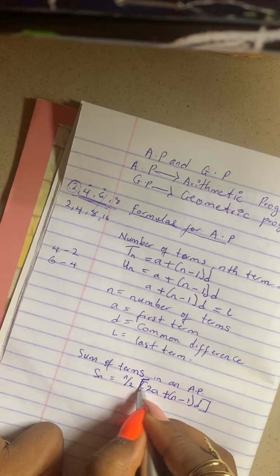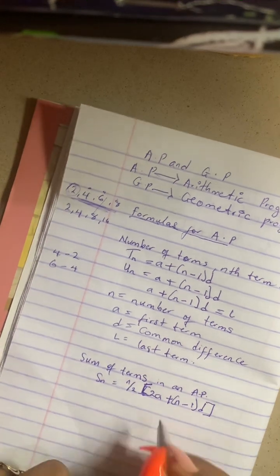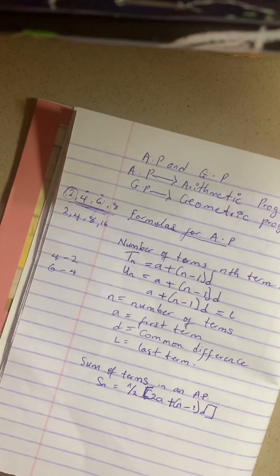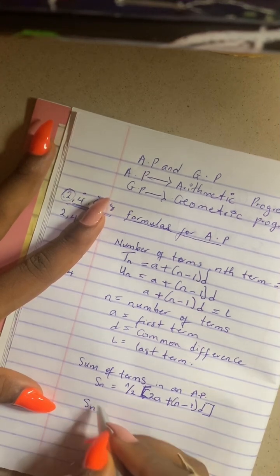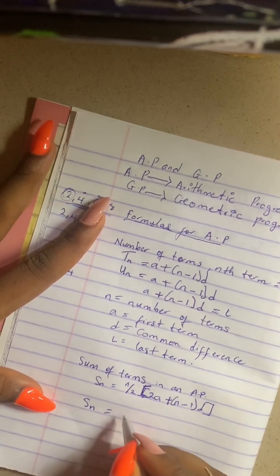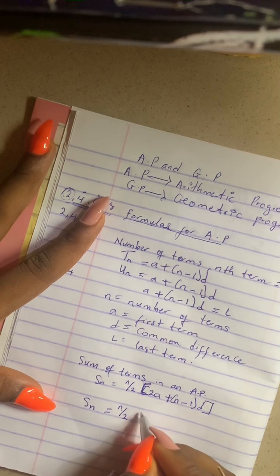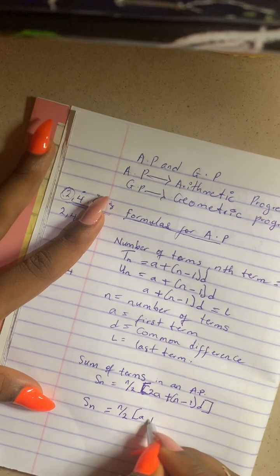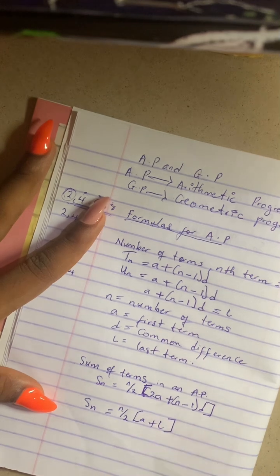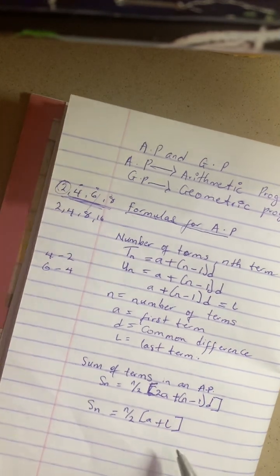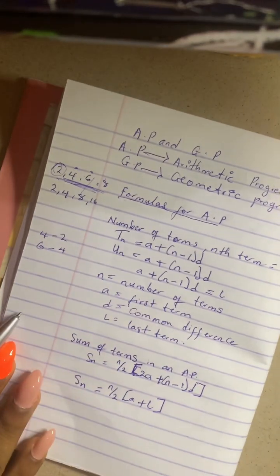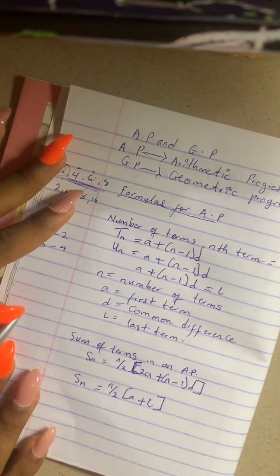Then we have this in brackets, 2a plus (n minus 1)d, or Sn, which is sum of terms, equal to n over 2. Now there are cases where we are given the last term. In a few scenarios we'll get to see examples where we are given the last term and how to work with it.